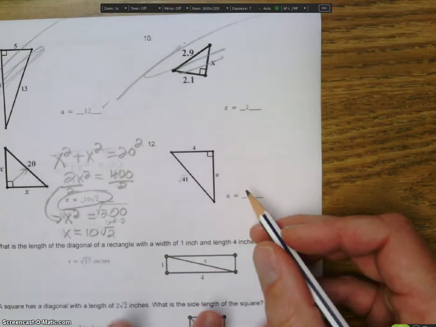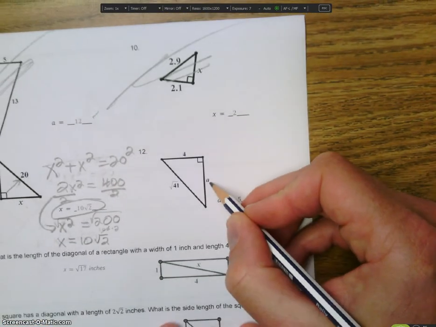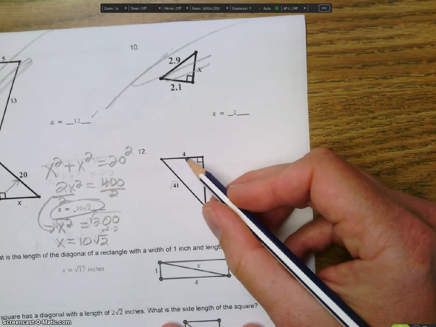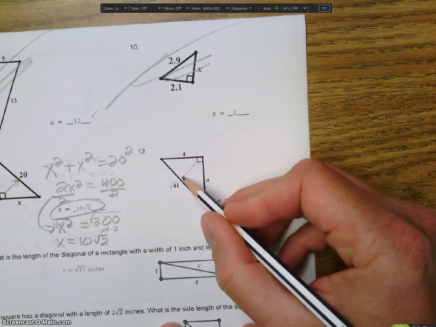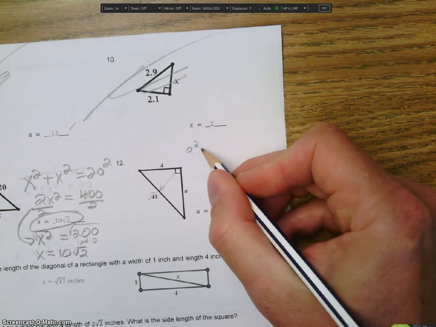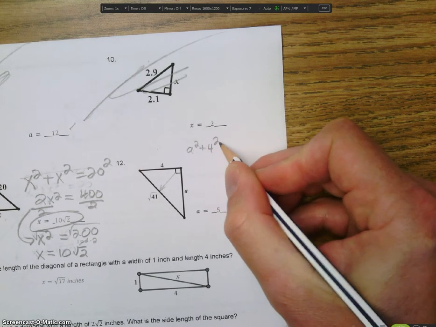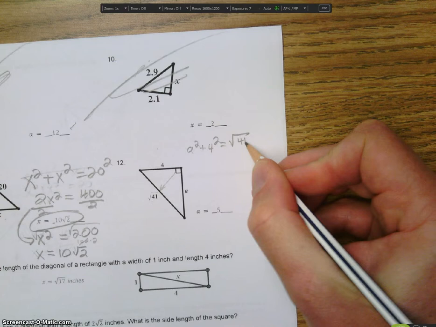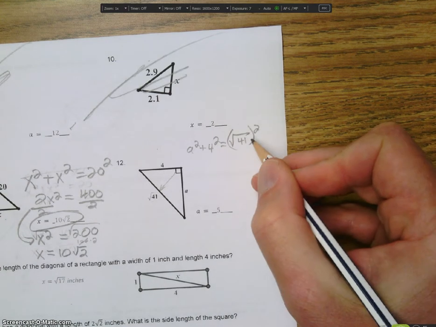Okay, let's do number 12. Same way. They're telling us this is A. This must be what? B, I hope you said. And that must be C. So A squared plus 4 squared equals the square root of 41 squared.